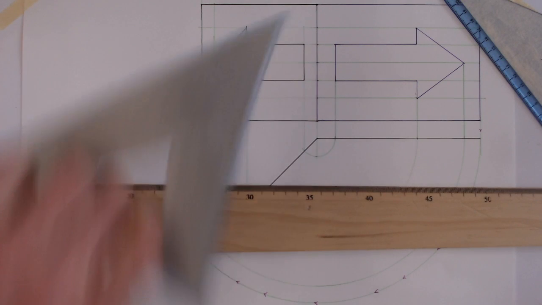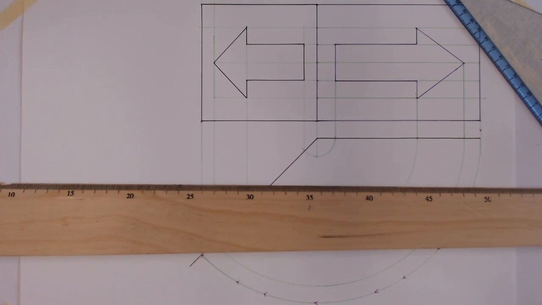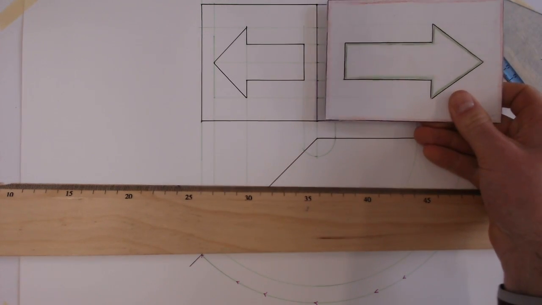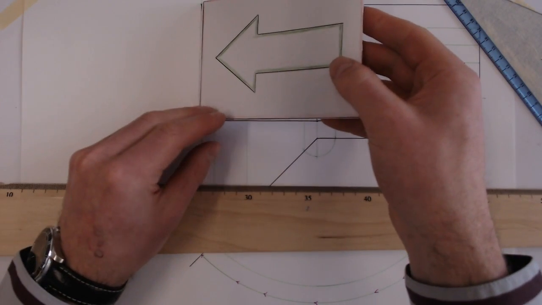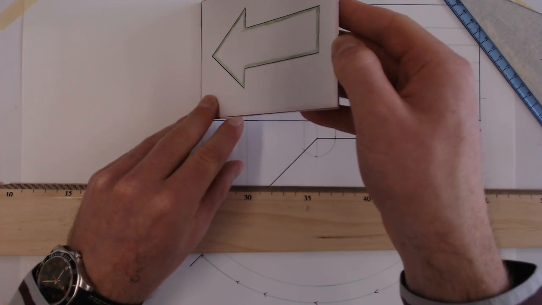Perfect. Now we're finished. So what's happened? We've taken this one here, we've flipped it over, and we've rotated it up to see what it looks like from this point here.